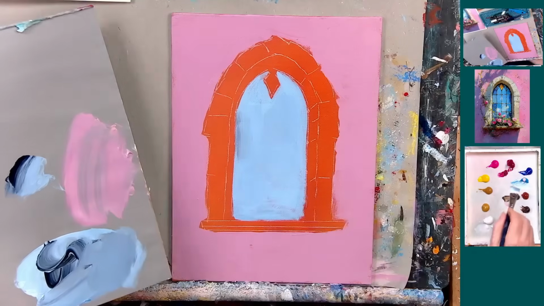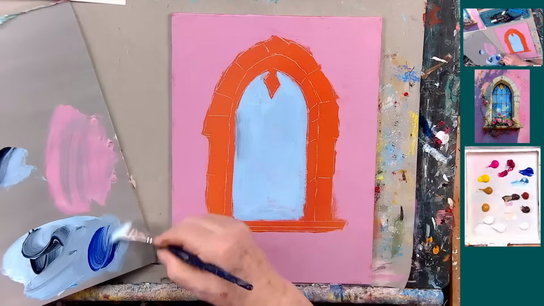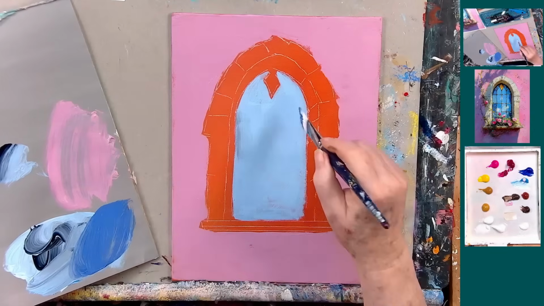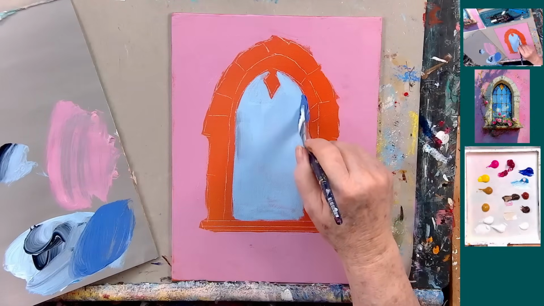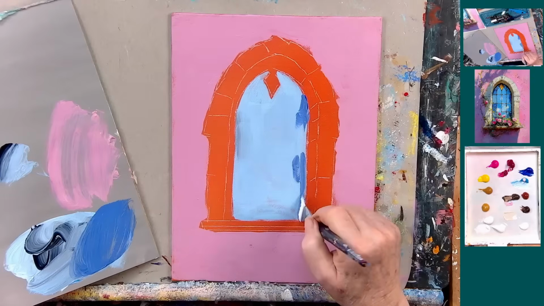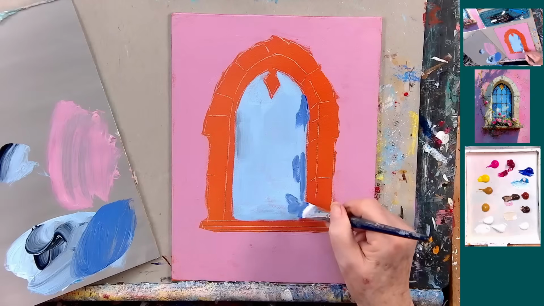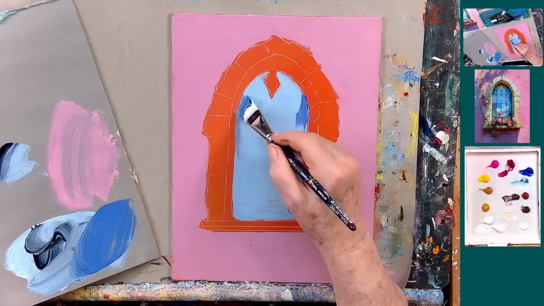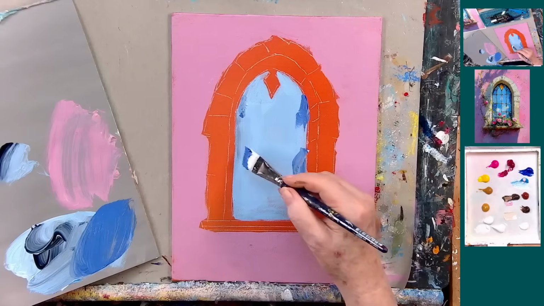All right, I'm going to take some ultramarine blue and add to this. I'm going to come in here like that. Put some ultramarine blue. Kind of, you don't want it too perfect. Just a little bit where it's picking up the sky.